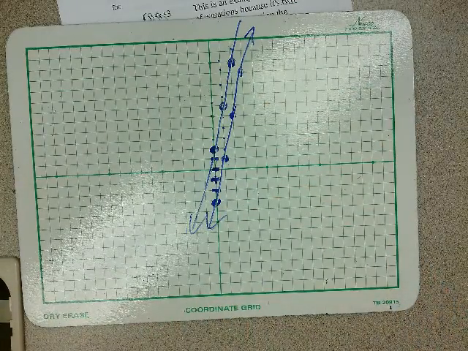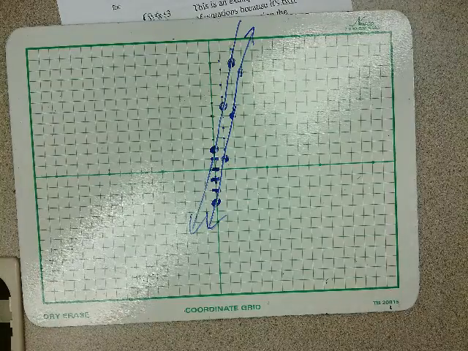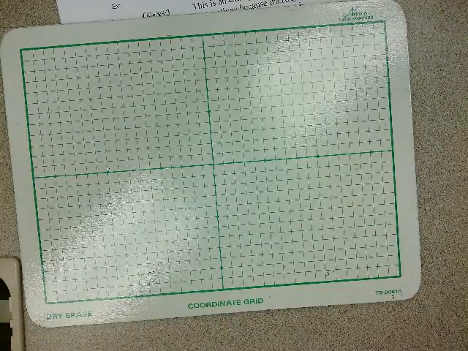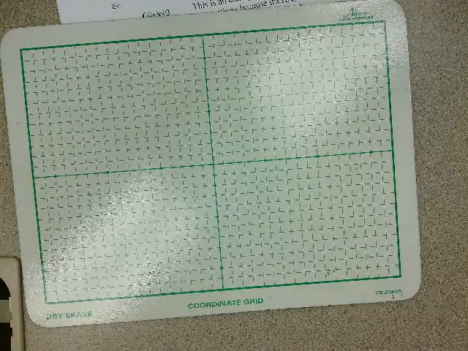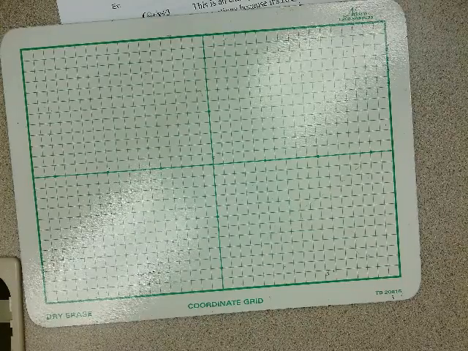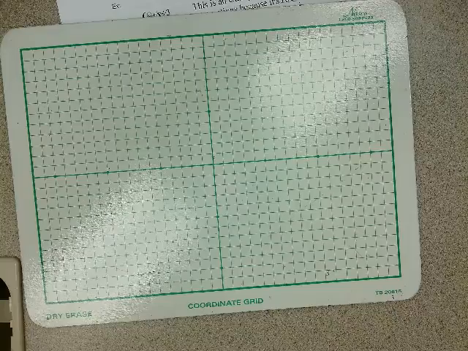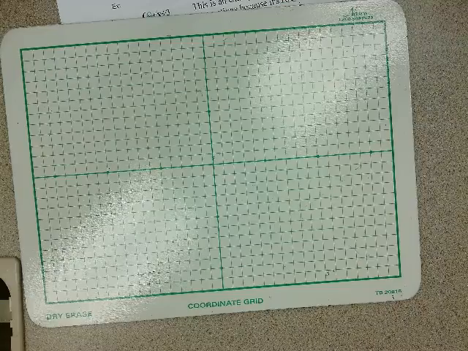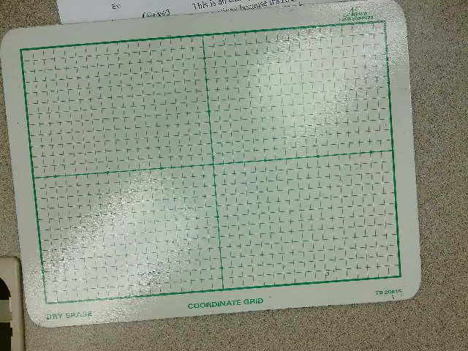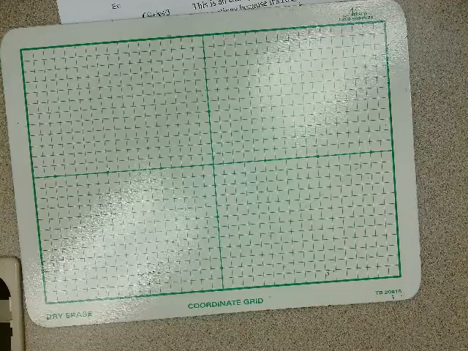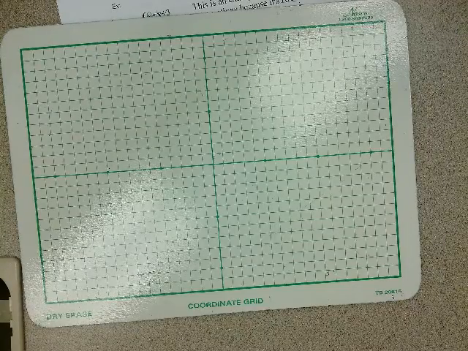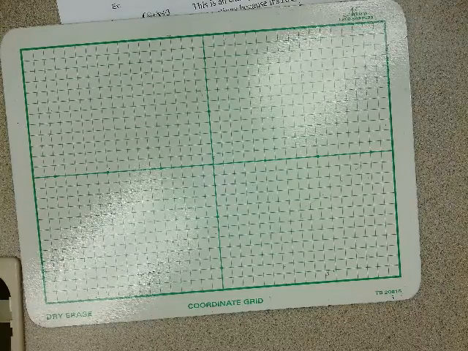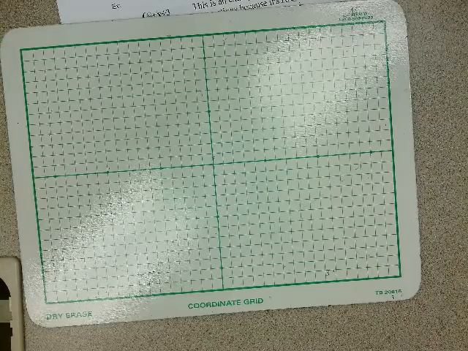All right. So let's graph one more. I want you to graph 2x, and I want you to graph negative 3x plus 1. So graph those two. So where does that 2x start? At 0. Nice job. So go ahead and graph that.